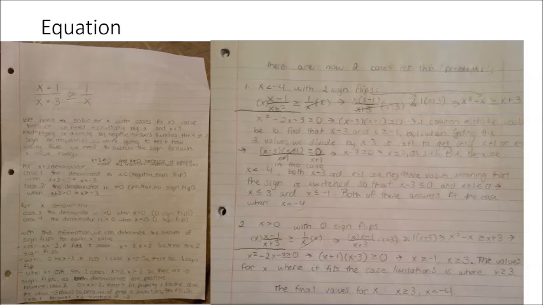Under case 1's constraints of x is less than negative 4, the final answer for case 1 is that x is less than negative 4. As x is less than negative 4 doesn't entirely fit into x is less than or equal to 3, and x is less than or equal to negative 1. But both of them fit into x is less than negative 4.